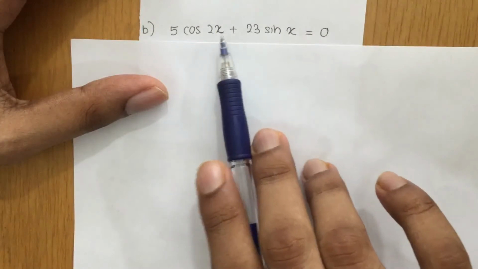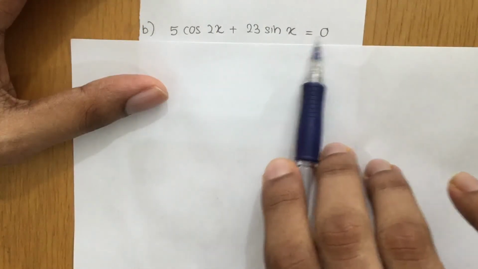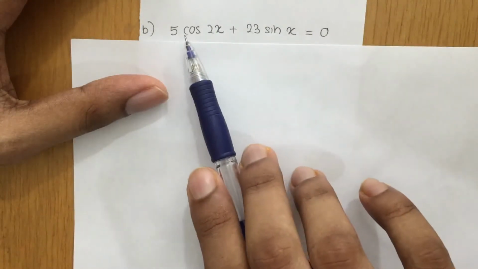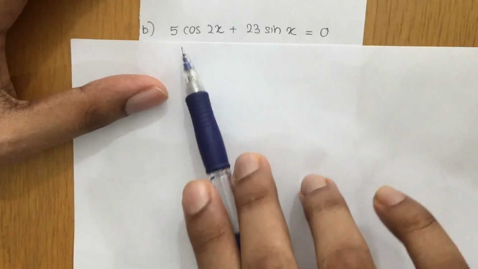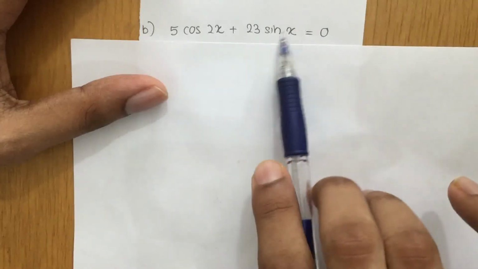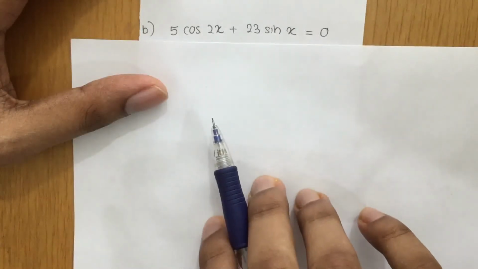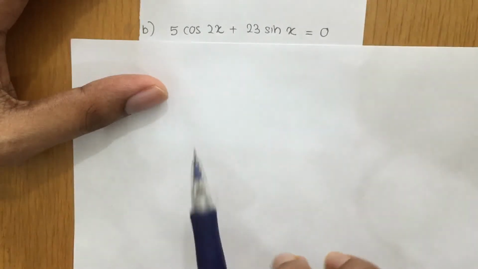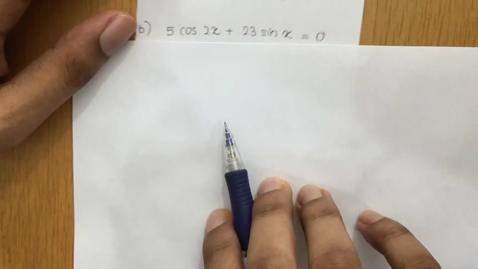5 cos 2x plus 23 sin x is equal to 0. Usually when it involves two trigonometric functions, you need to reduce it into a single trigonometric function, either in cosine or in sine. Let us proceed to the next step.